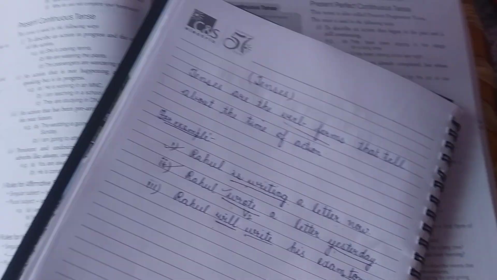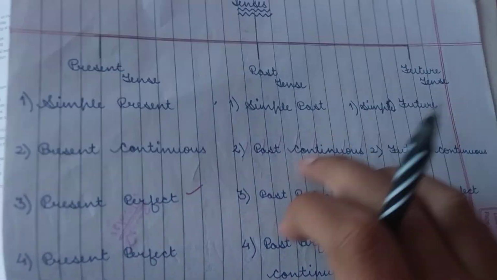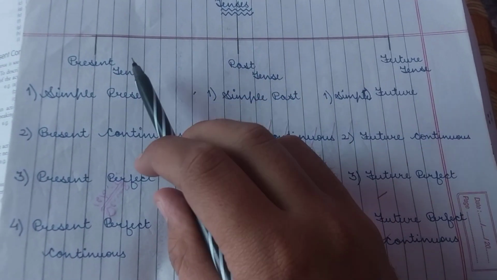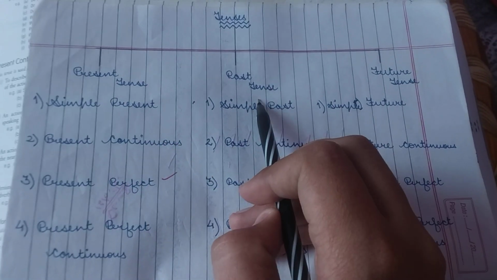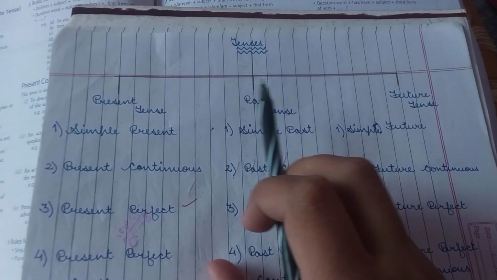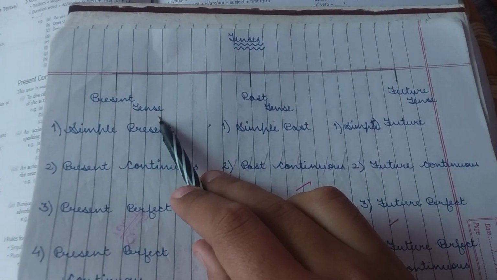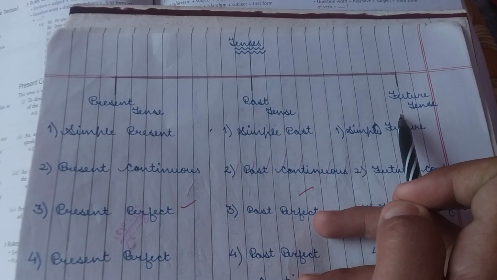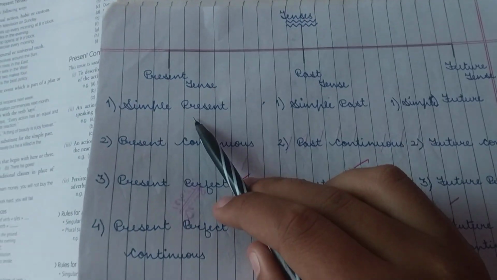Let us come back to the chart. I am showing you a chart of the tenses. Here it is shown. Look, tenses. Tenses are divided into three categories: present tense, past tense and future tense. Present is what is going on. Past, what has been done. Future will be coming afterwards.